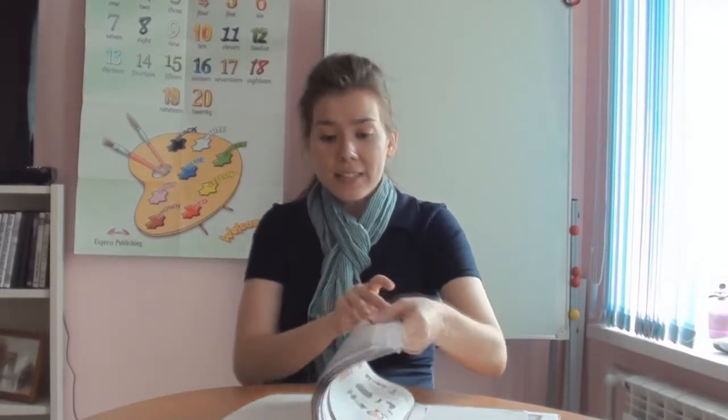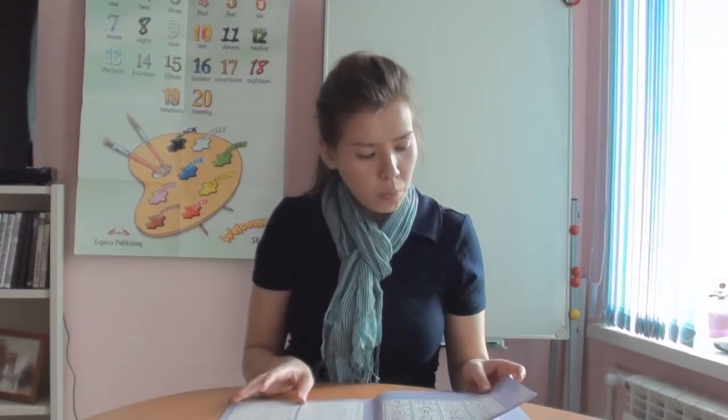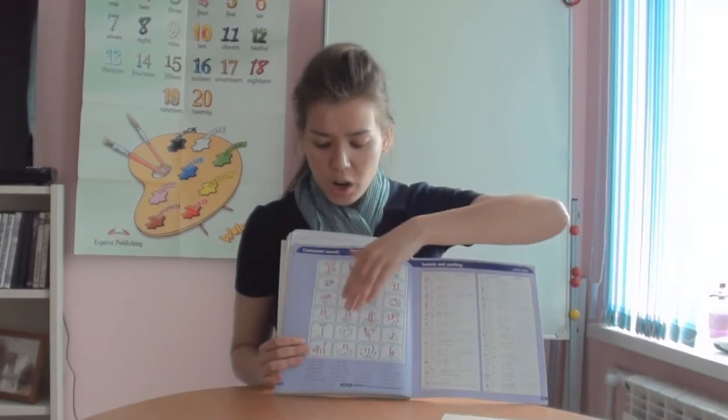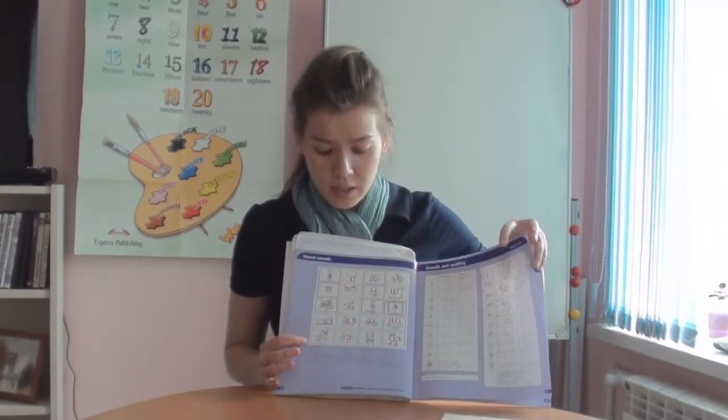This is another thing which I find extremely cool about New English File. If you look at page 156 or 158, there are some charts with phonetics.